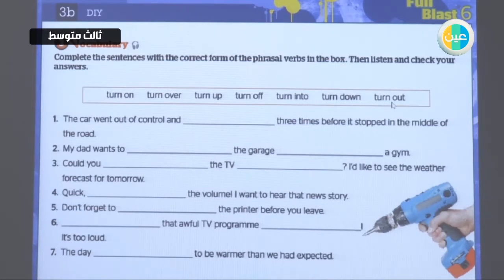Now, let's try to put them in the correct sentences. Let's read the sentences together. The first one, the car went out of control and blank three times before it stopped in the middle of the road. What do you think the correct verb is here? Turned over. My dad wants to blank the garage blank a gym. So we have two spaces here. In one of them we put the verb, in the other we put the preposition. So the correct answer will be, my dad wants to turn the garage into a gym, because he will change it completely. Could you blank the TV blank, I would like to see the weather forecast for tomorrow. So could you turn the TV on?